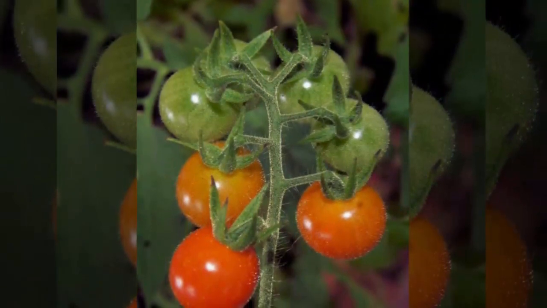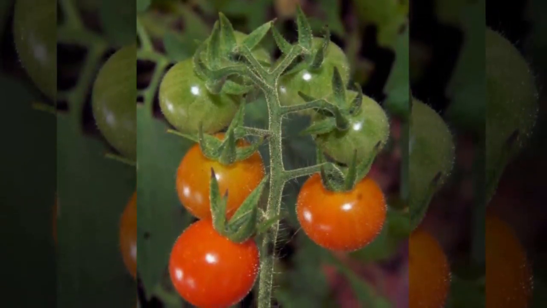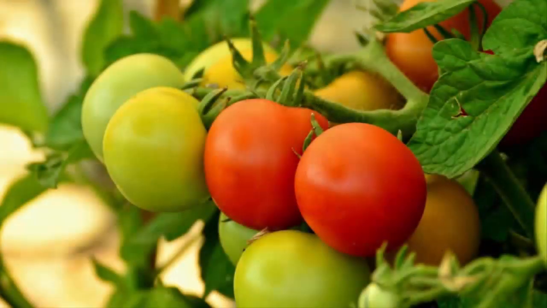Thus we have discussed how to grow tomatoes in peatlands to be successful for beginners. Hopefully the video that we present can be useful for all of us.